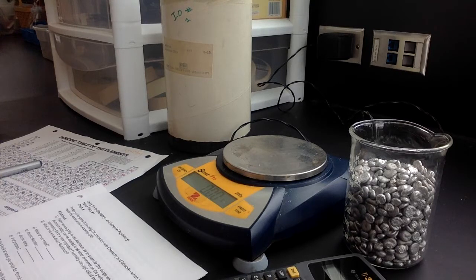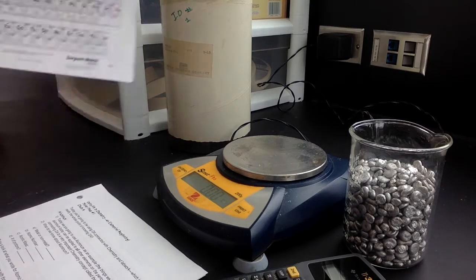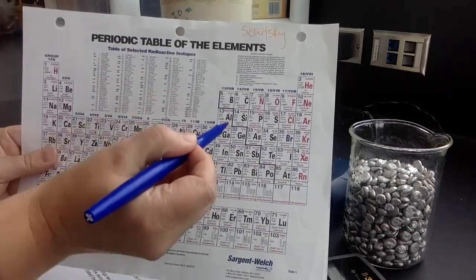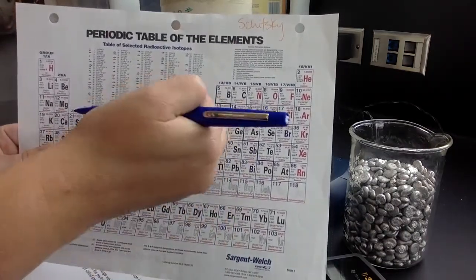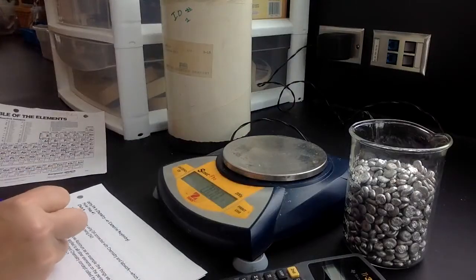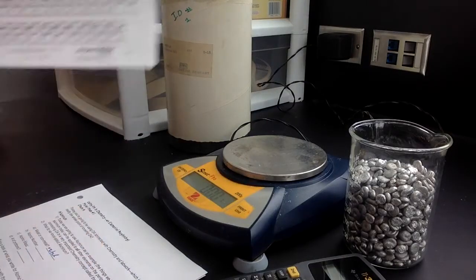Okay, what do we know about aluminum? Is it a metal or non-metal? Well, we take a look at our periodic table. We've got this dividing line. Aluminum is on the left, so that means that it is a metal. So fill that in.